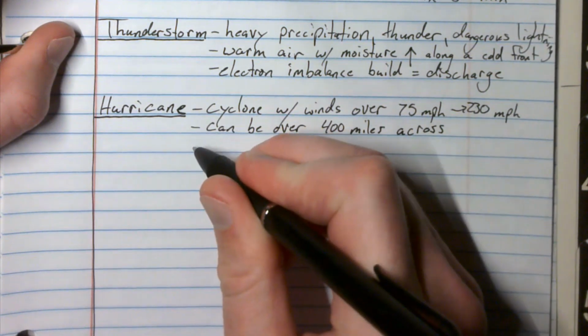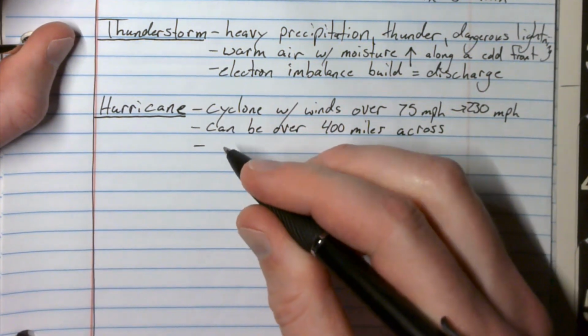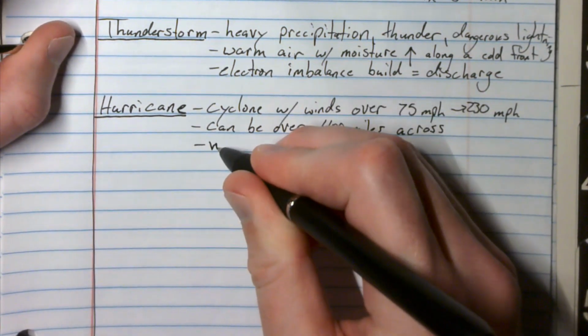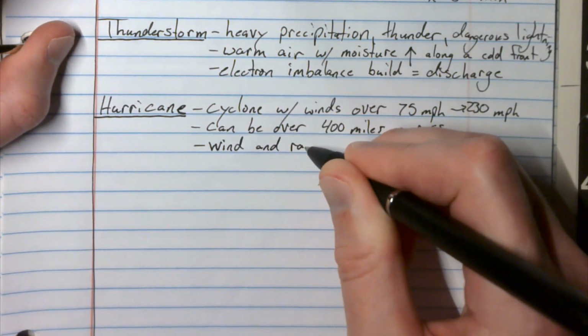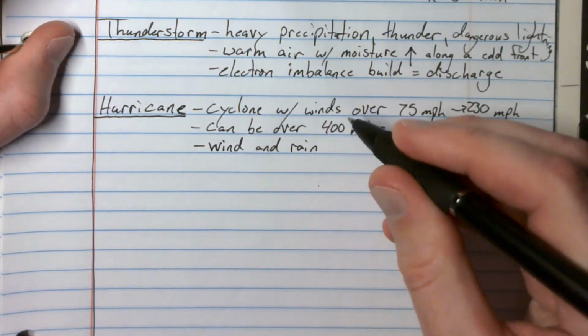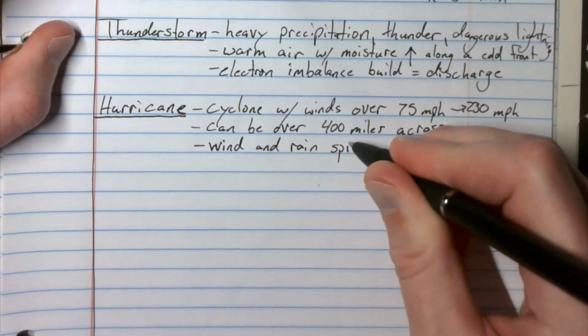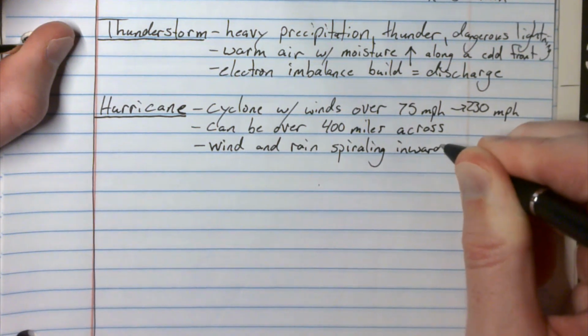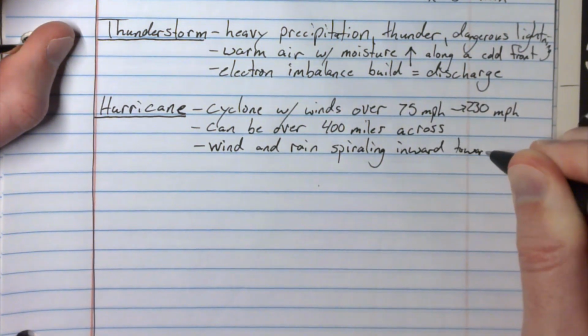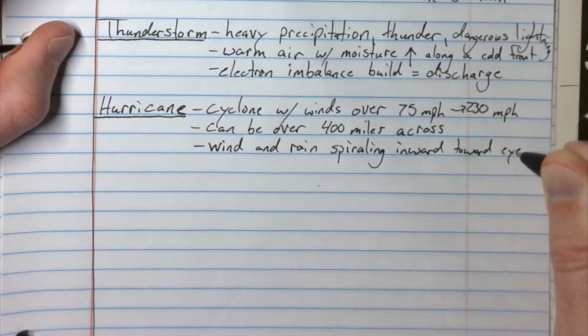One thing that I thought was really interesting, that I'm going to have you put in there as well, is this wind and rain are actually spiraling inward toward the eye. And I'm sure you guys have heard of the eye of the storm.